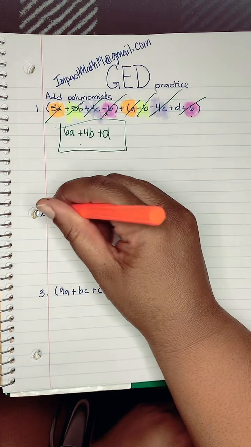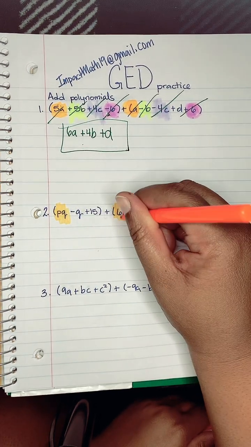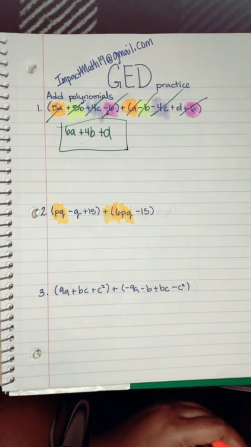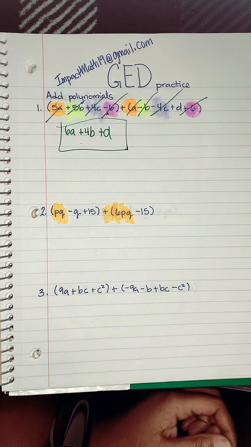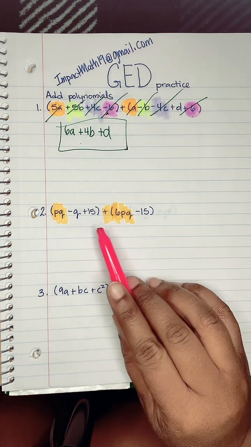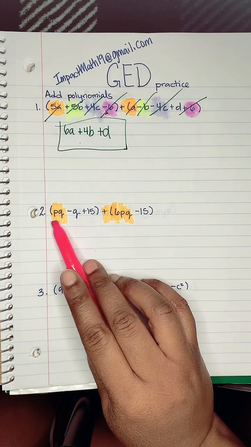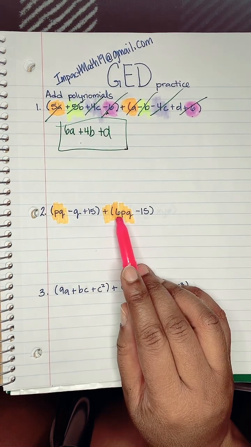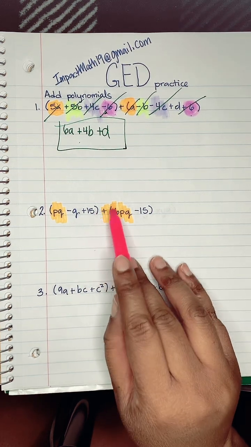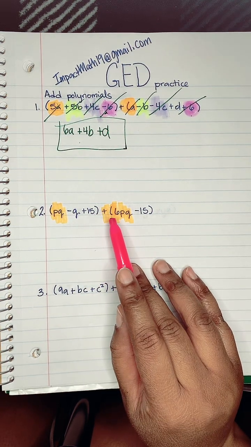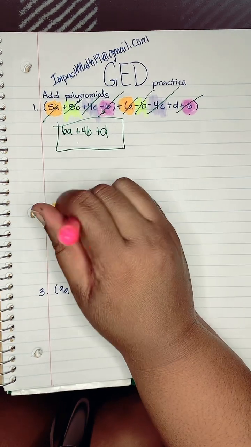So we have a 6PQ here, plus 6PQ. Now, does everybody understand why I am highlighting the sign that's in front here? I have to do that because if I look at PQ and I just look at 6, I don't know what I'm doing with them unless I take the sign with them. So make sure you do that as well.